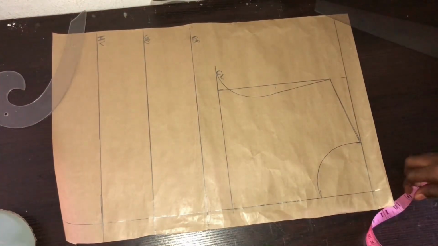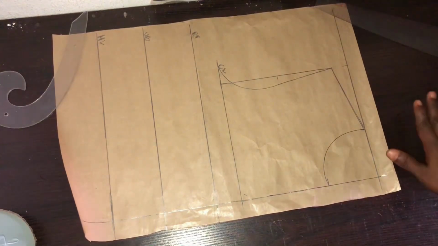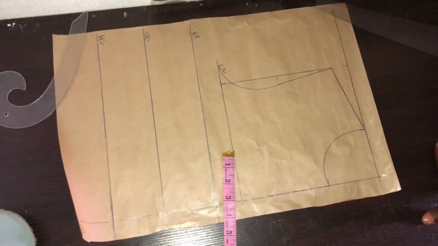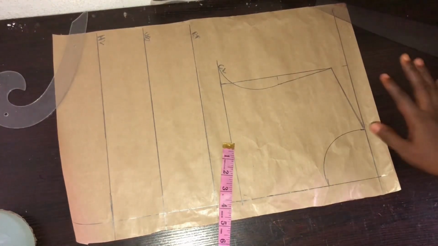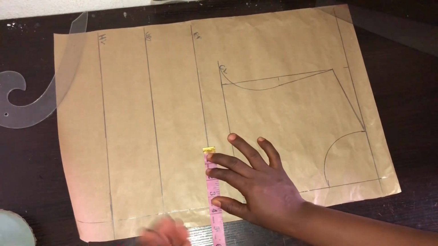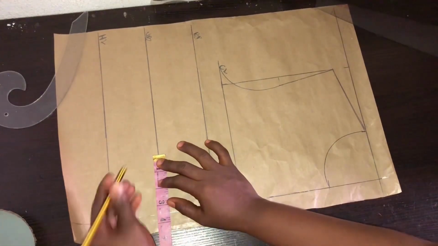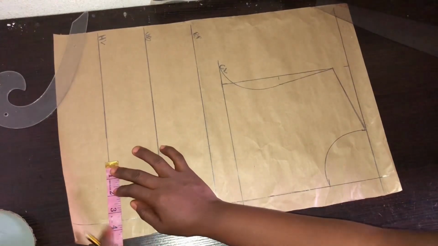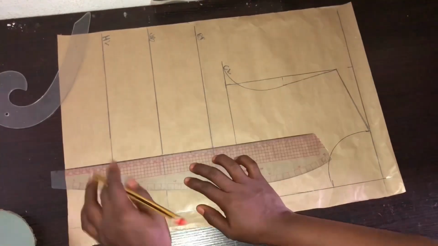The next thing we have to do now is to drop the nipple to nipple point. To get your nipple to nipple point, you divide your bust by 8. The bust I'm working with is 36. 36 divided by 8 will give me 4.5. So I'll minus 1 inch from that 4.5. Now it will give me 3.5. So yeah, I will drop down my nipple to nipple point, also known as the bust span. On the under bust, I'll drop my nipple to nipple point, and on the half length, I'll drop my nipple to nipple point. Now I'll connect this line.